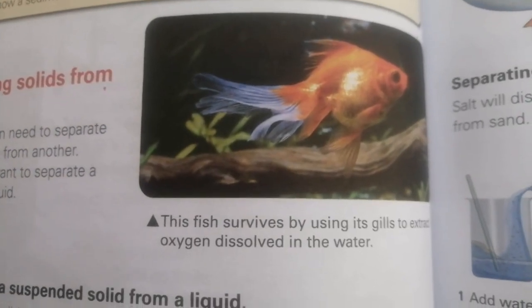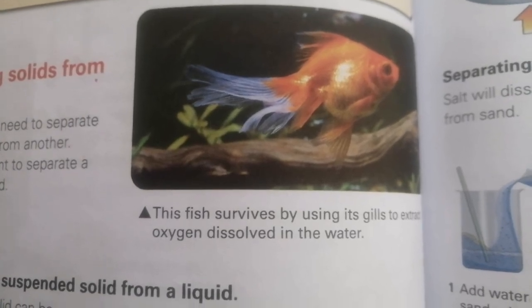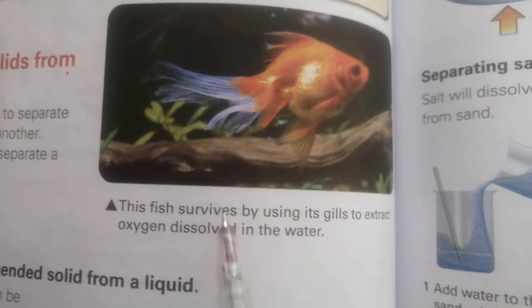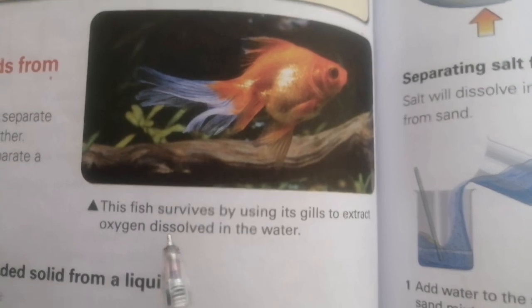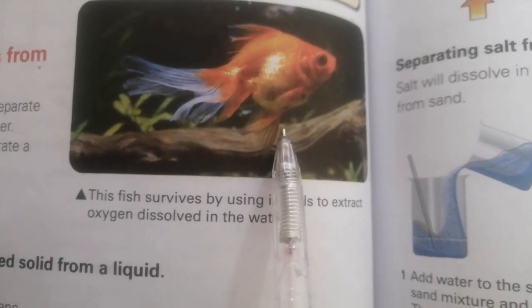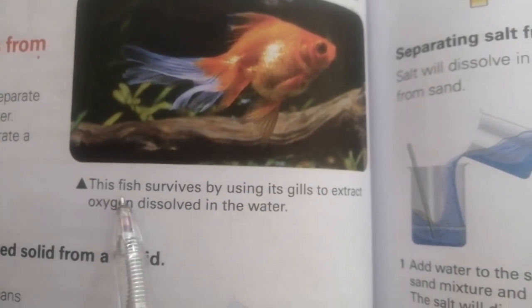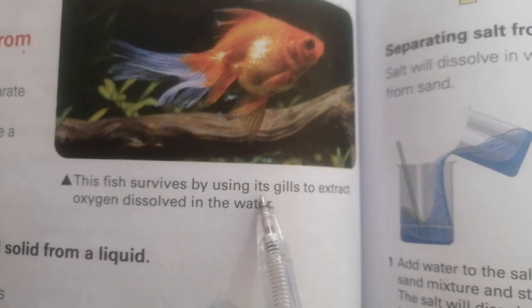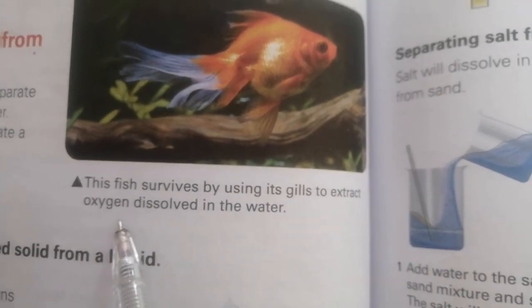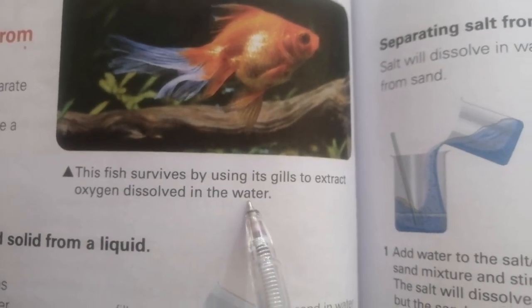Before reading the main methods of separating substances, there is an interesting piece of information given related to this fish. This fish survives by using its gills to extract oxygen dissolved in the water.